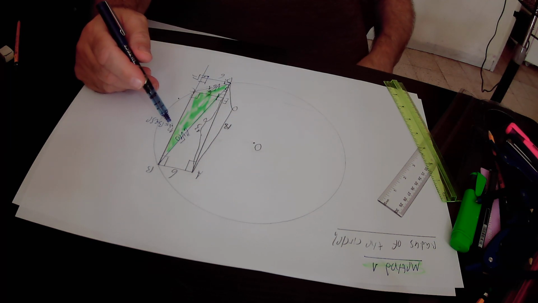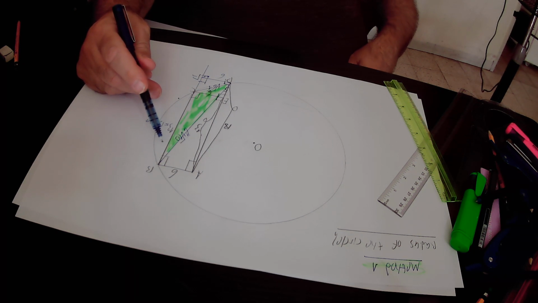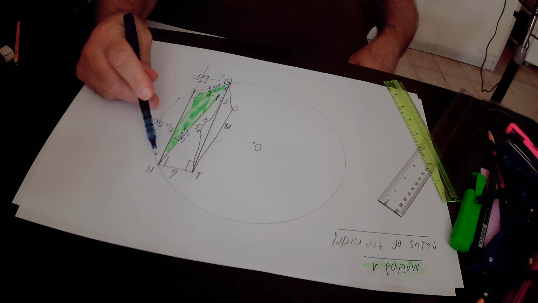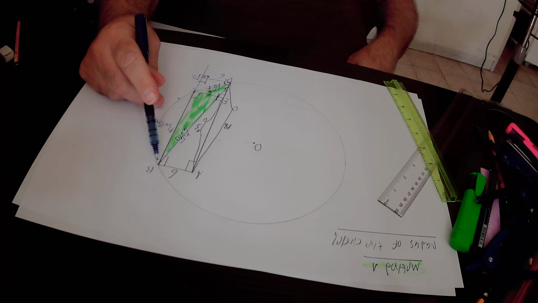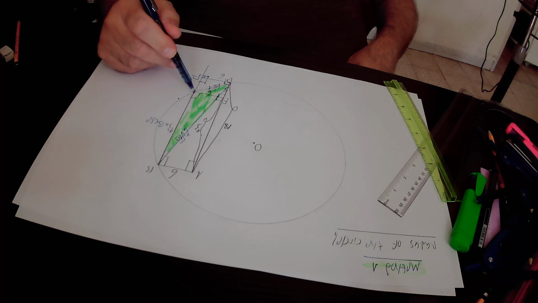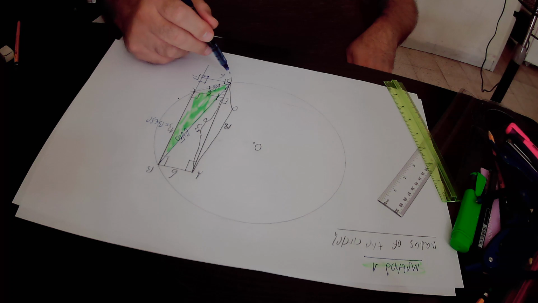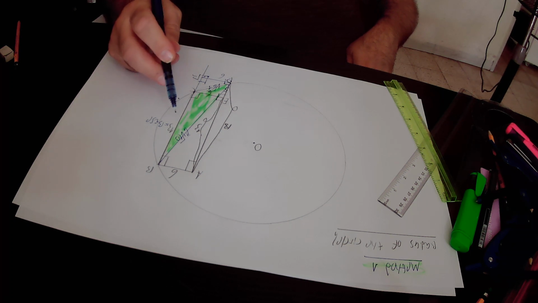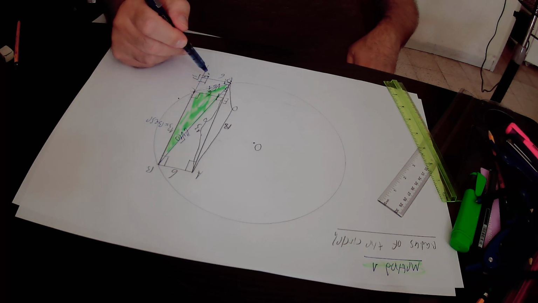Why is it blocked by this circle? Because all the three vertices of the triangle lie on the circle. Here, this is the first vertex that touches the circle at point B. The second vertex of the green triangle touches the circle at point C, and finally the third vertex touches the circle at point D. Therefore, we can say the triangle BDC is blocked by the circle.